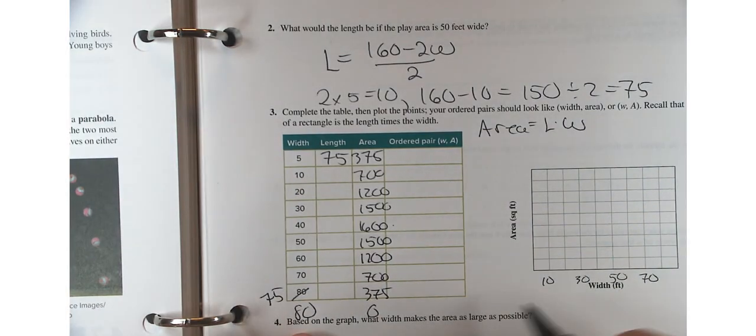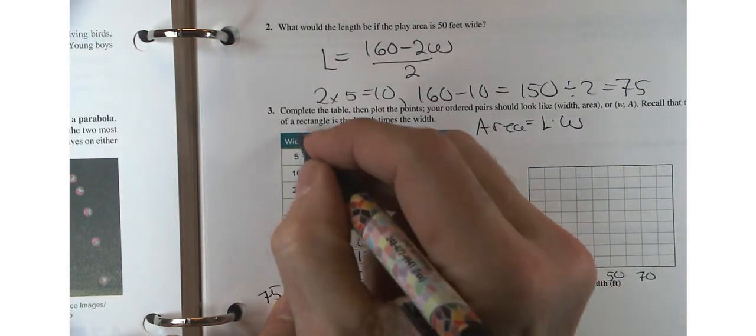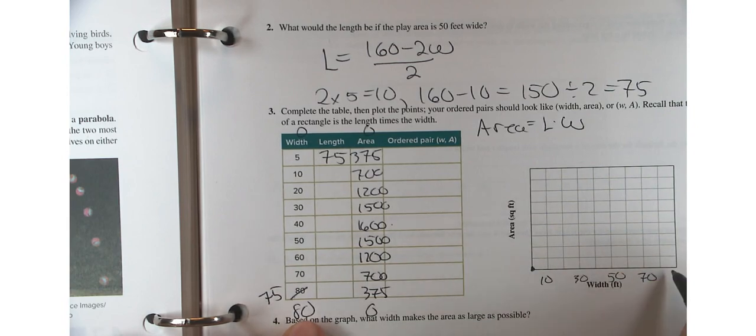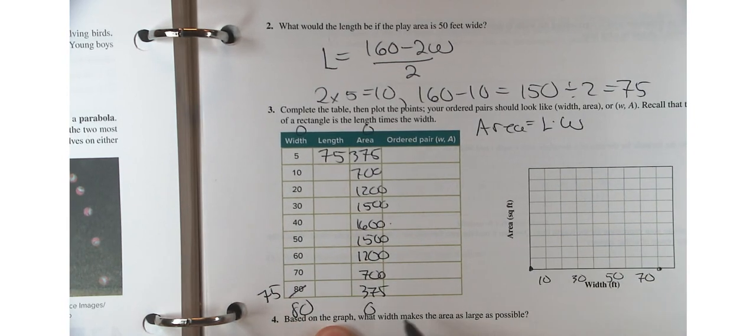Now, if it was 0 feet wide, and I don't have a 0 here, but if I had a 0 there, then I would get 0 area. So I'm going to have a 0 here and a 0 here, as Nadal pointed out. Thank you so much.